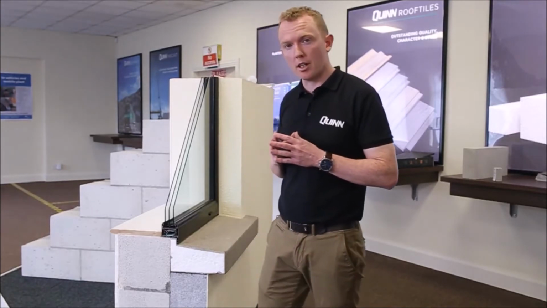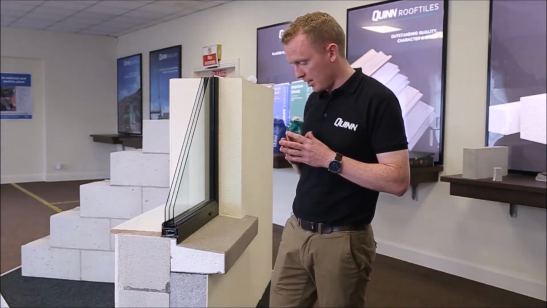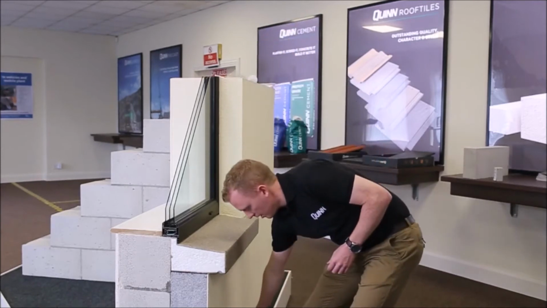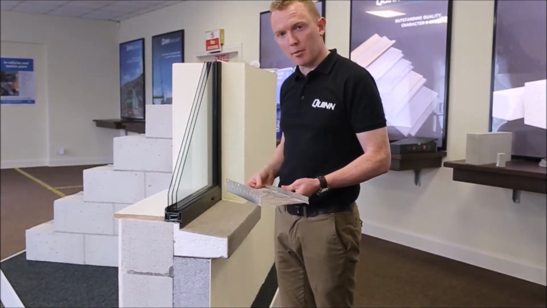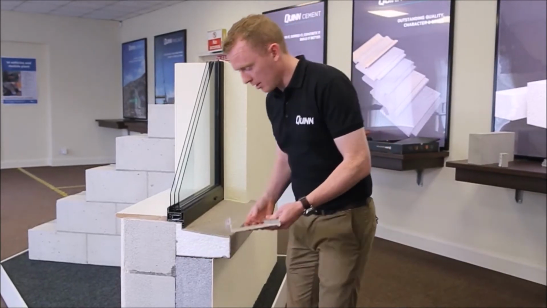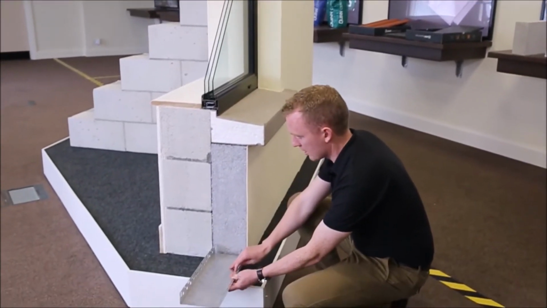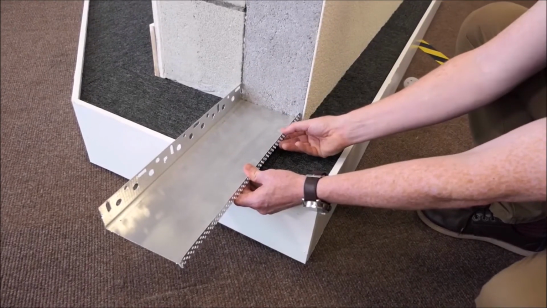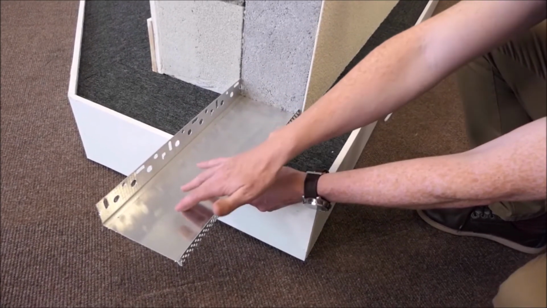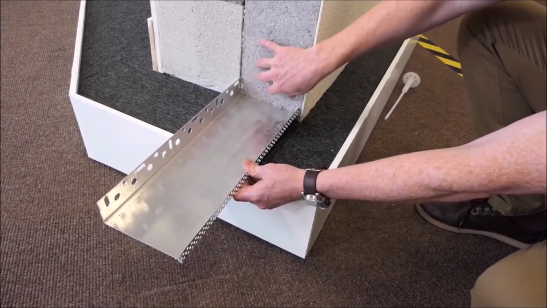So once the windows are installed, it's time to start the external insulation system. So the first process is to put on your starter track. And this takes place, or is put on, at the bottom of the wall, usually your plinth level. So basically that will be fixed into your Quinn Lite blocks and kept level, and then that gives you a platform to start your insulation on.